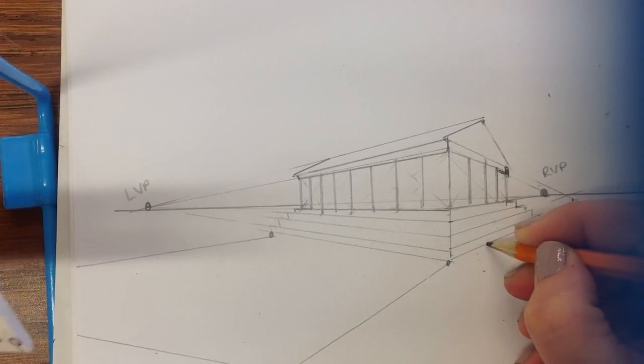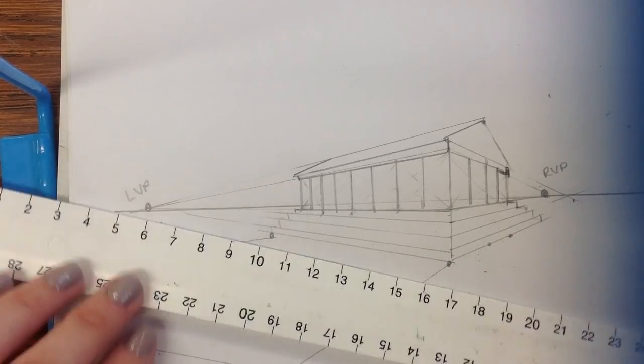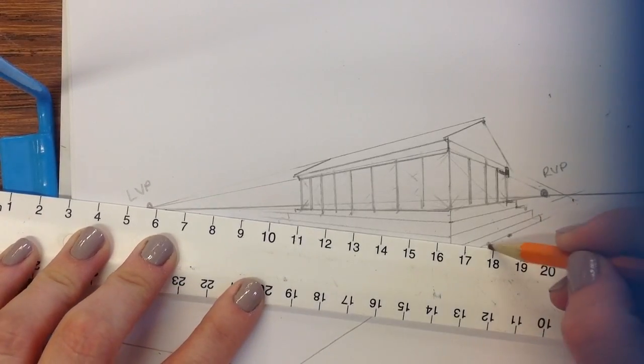And maybe I want to have just a really small, narrow path on this side. I'm going to match up my dots.